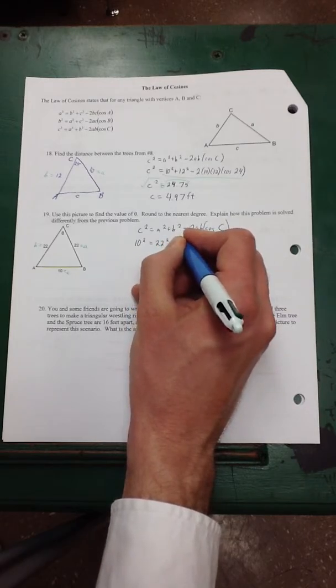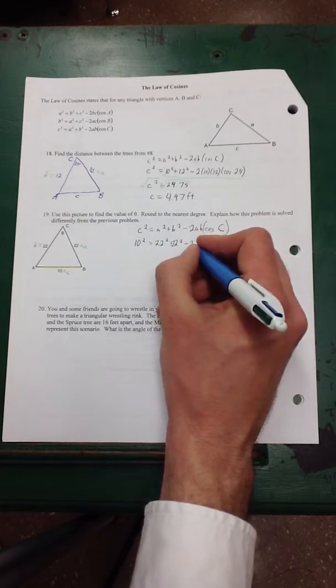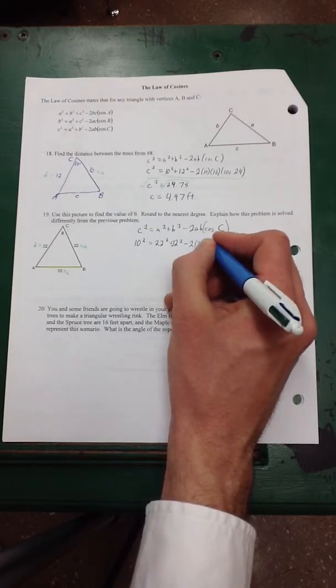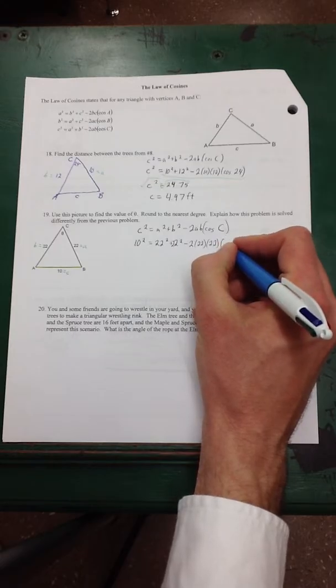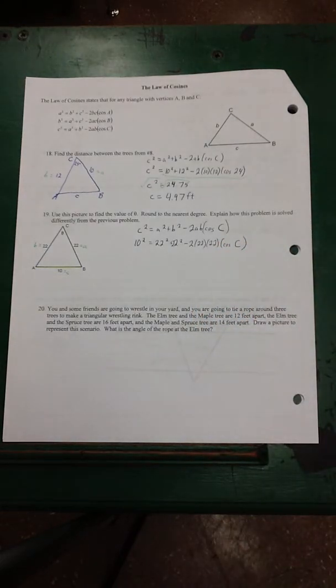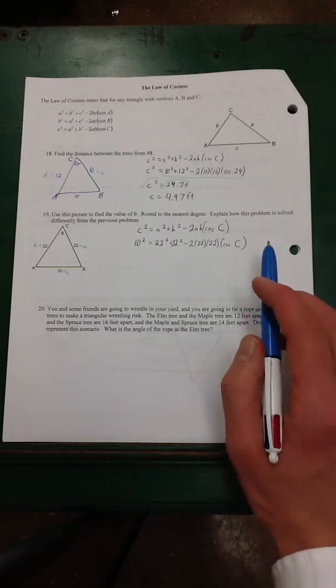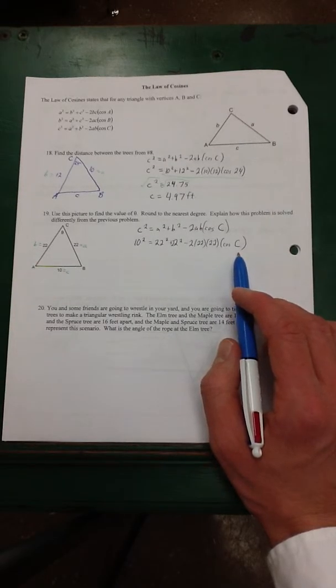We know little b is also 22. Oops. There we go. Squeeze that in there. Minus 2ab cosine capital C. Wow. We have to solve this thing for C. This is going to get interesting.